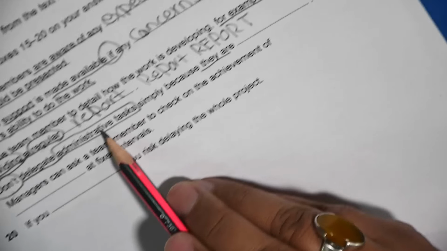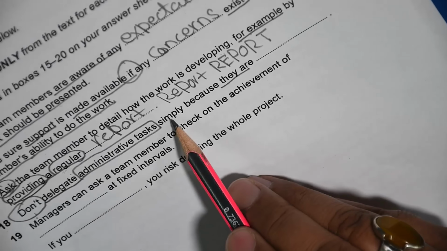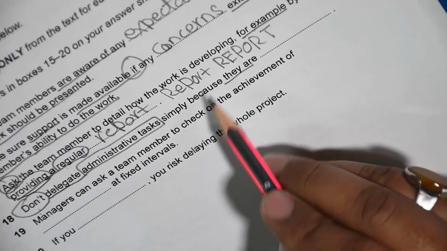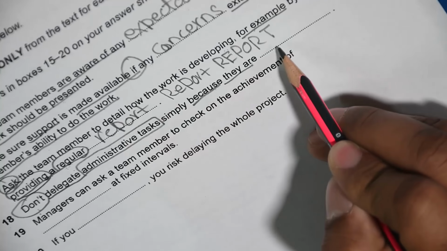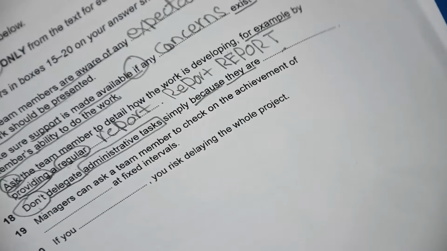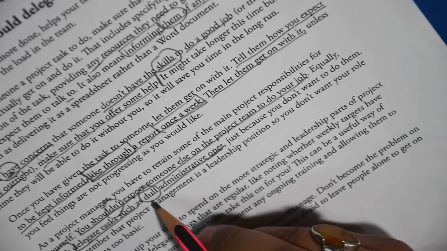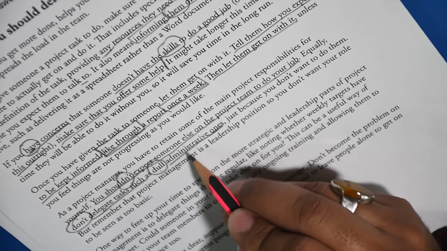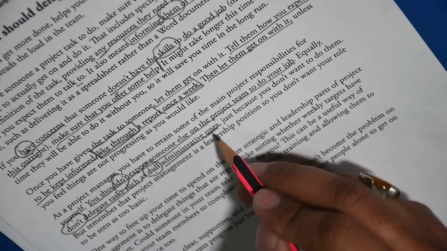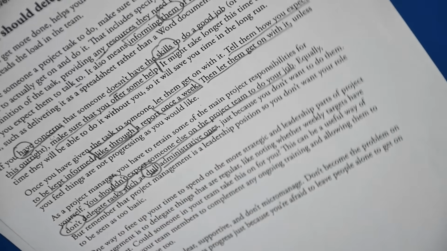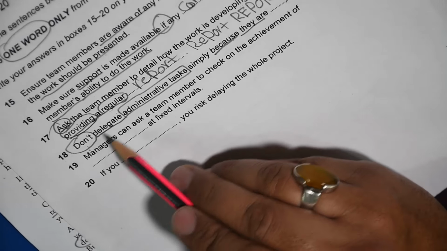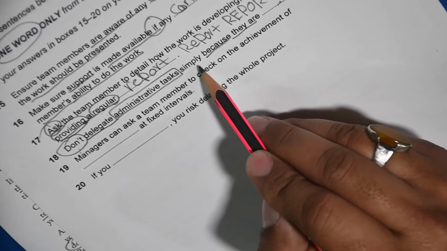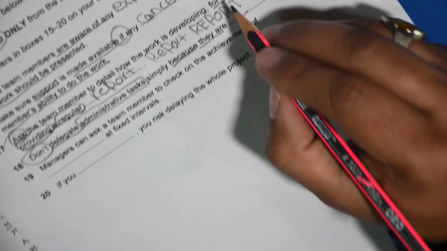Don't delegate administrative tasks simply because they are. Now because they are means there is going to be an adjective, right? So that adjective they have already given with dull administrative, and here they are using administrative first and then they want us to write. So the answer is going to be dull. Don't delegate administrative tasks simply because they are dull.